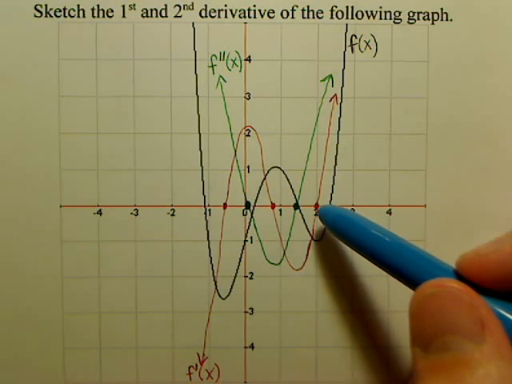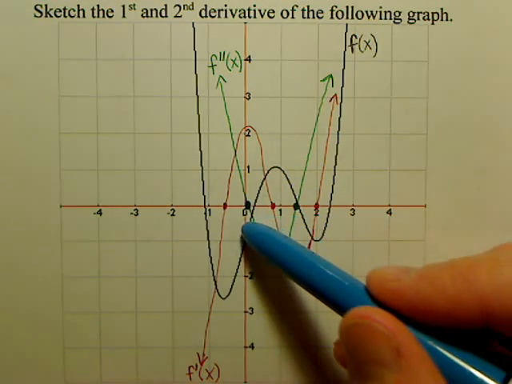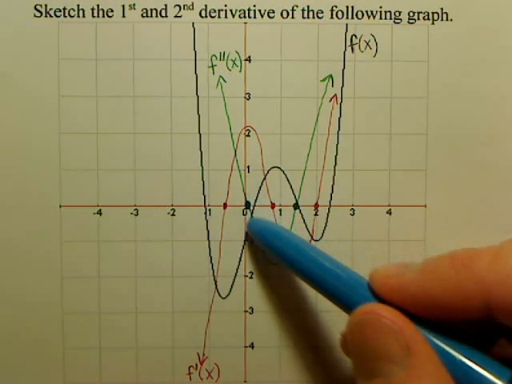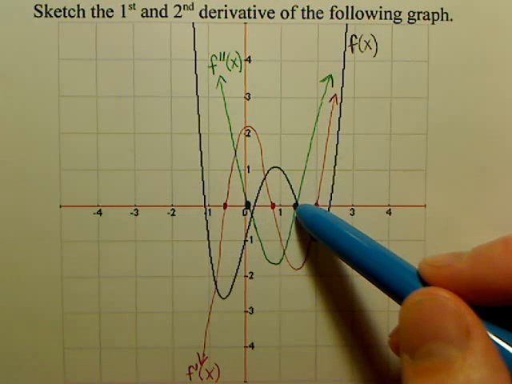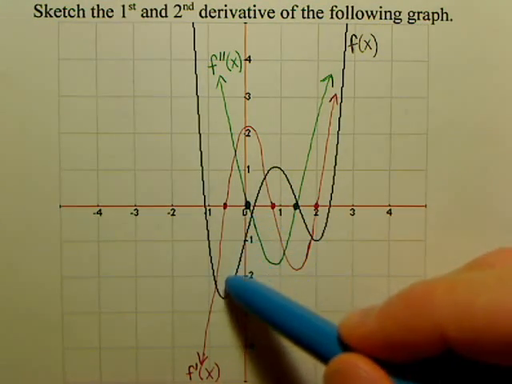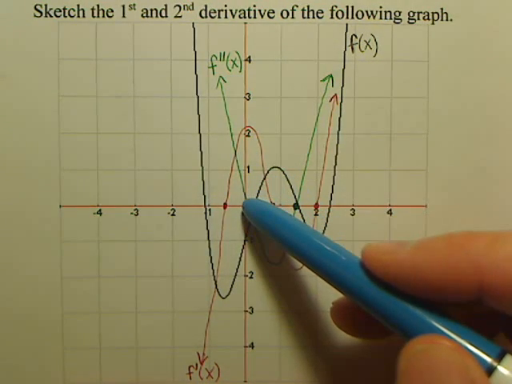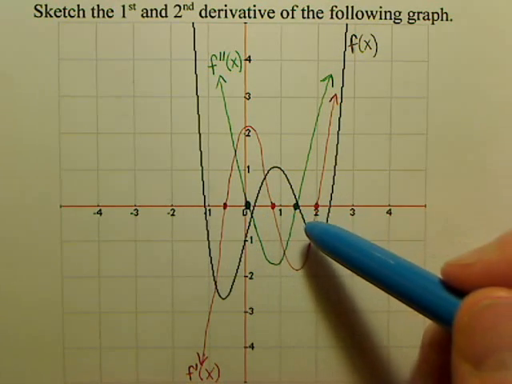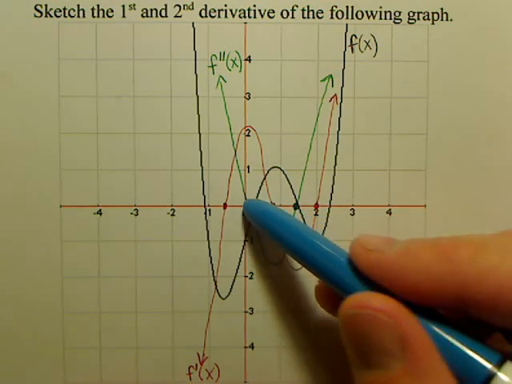You could also just look at the concavity. See from this dot to this dot, see how it's concave down? So you have negative second derivatives. Got that? Do you see right here, from here to here, my concavity is up, so I have positive concavity, positive second derivatives. So you can look at it in multiple ways. But the key is finding these dots on the x-intercepts.